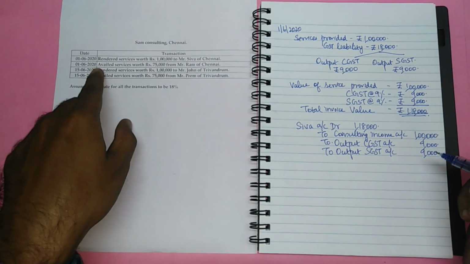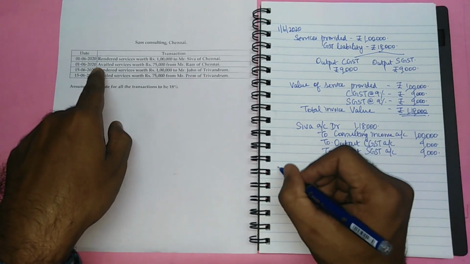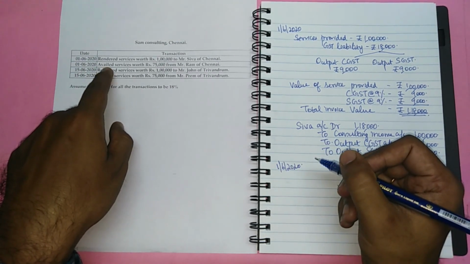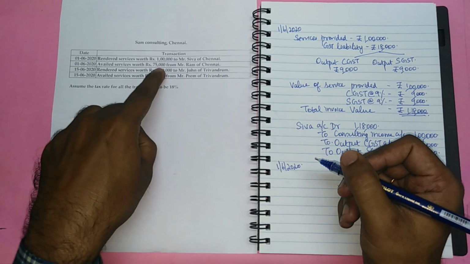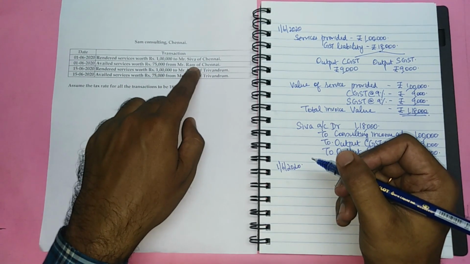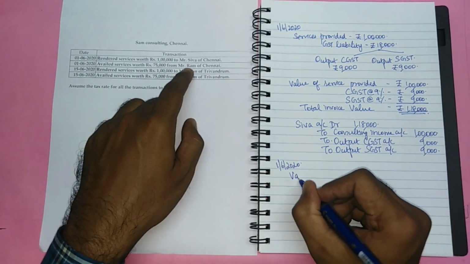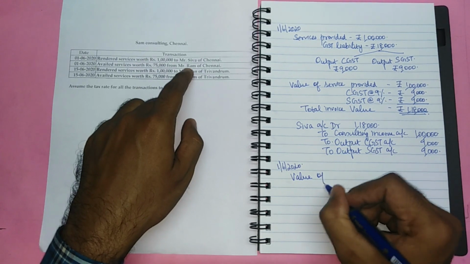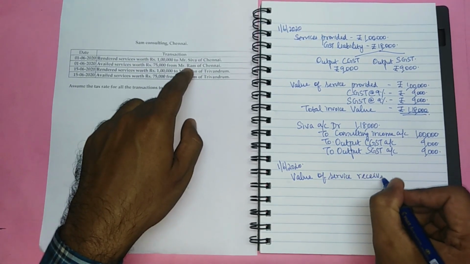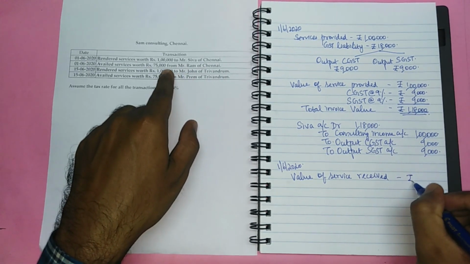Now, let us move to the second transaction. On 1st June 2020, again on 1st June 2020, he is availing services worth rupees 75,000 from Mr. Ram of Chennai. Again, this is an intrastate purchase of services. So let us analyze this transaction. First, the value of service received rupees 75,000.